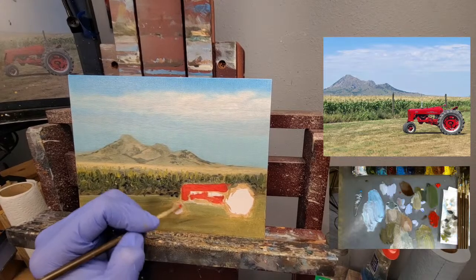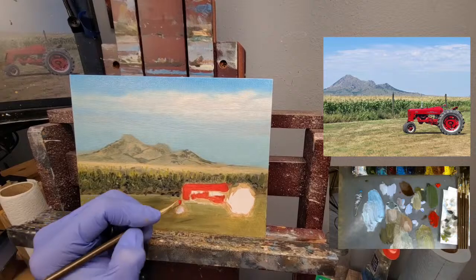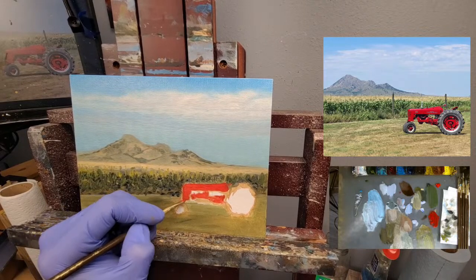See, I think this wheel is too far out, so I'm adjusting as I go.